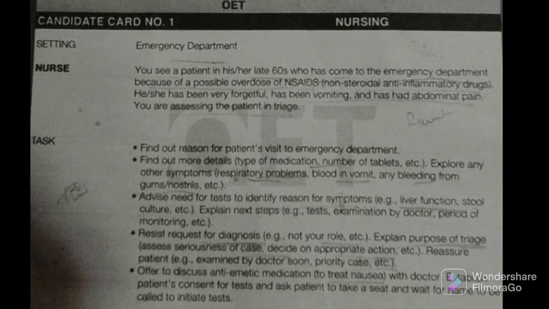In this card, I will explain the setting. It is the emergency department, and the nurse role is: you see a patient in his or her late 60s who has come to the emergency department because of a possible overdose of NSAID, non-steroidal anti-inflammatory drug. He or she has been very forgetful, has been vomiting, and has had abdominal pain. You are assessing the patient in triage.